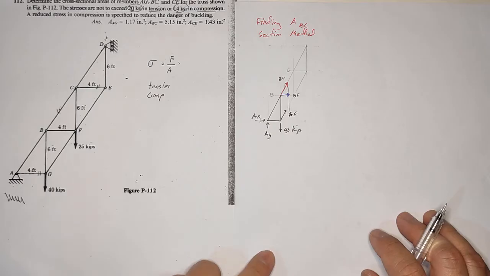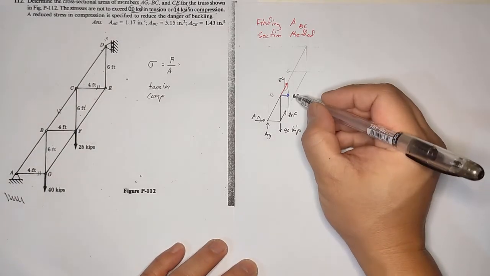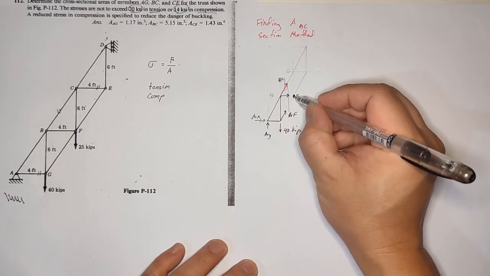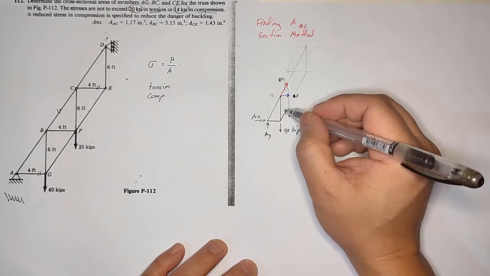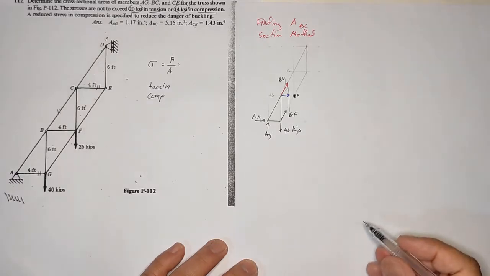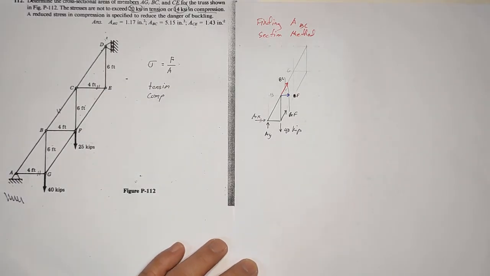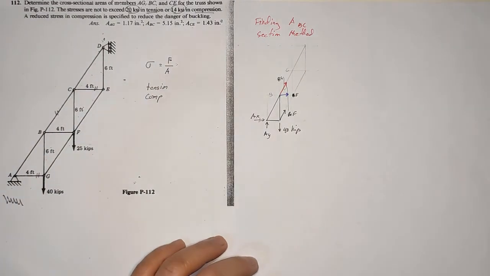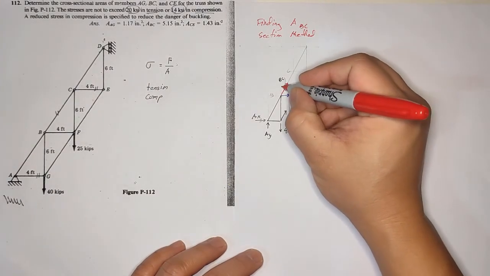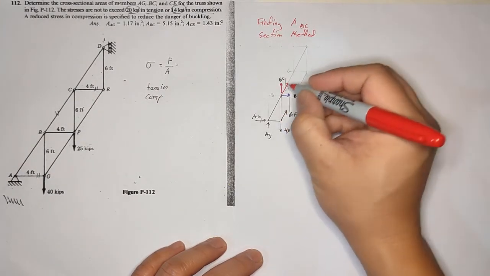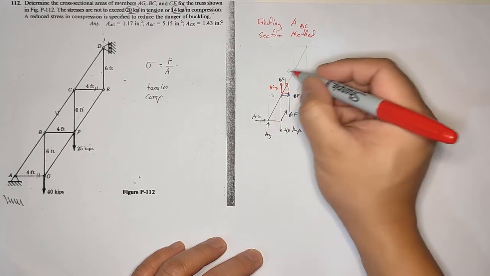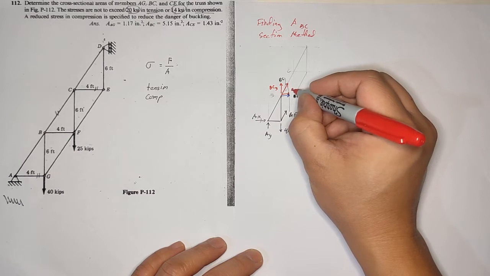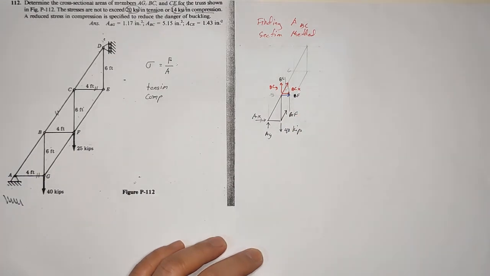Okay, so how to do that? If I will have a summation moment here, this force will be eliminated and this one, so I can get the BC. Now, it's easier to have the BC to make it component. Okay? To make it BCY, and this one is BCX.